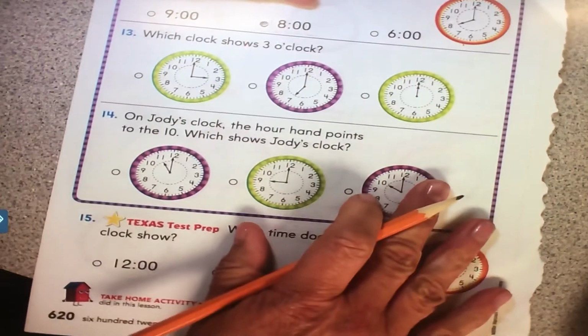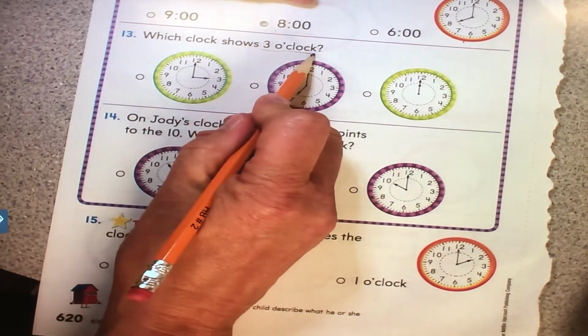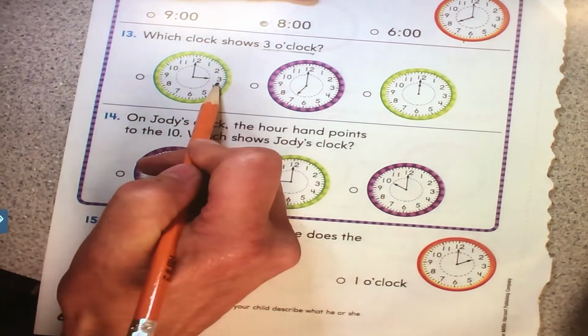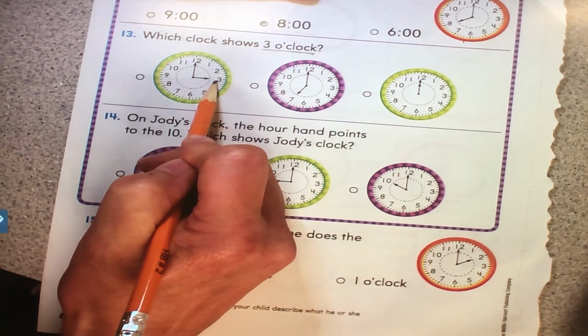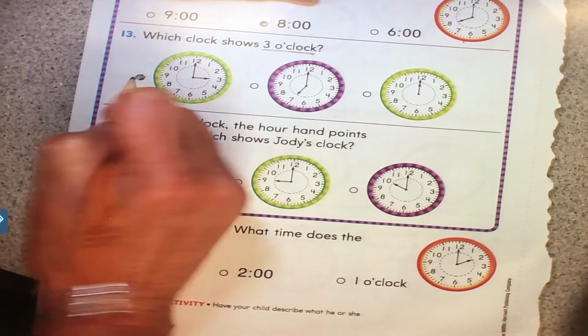Number 13. Which clock shows 3 o'clock? We're looking for 3 o'clock. So that little hand has to be pointing to what, boys and girls? The 3. Is it pointing to the 3 here? Yes, it is. And the big hand is on the 12. So the first one is your answer.